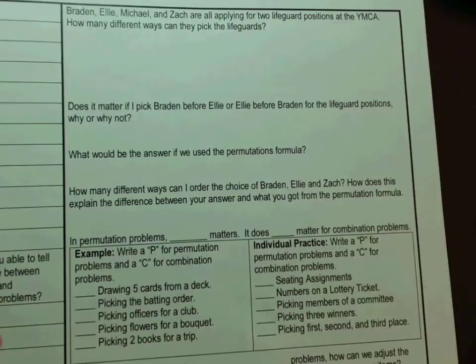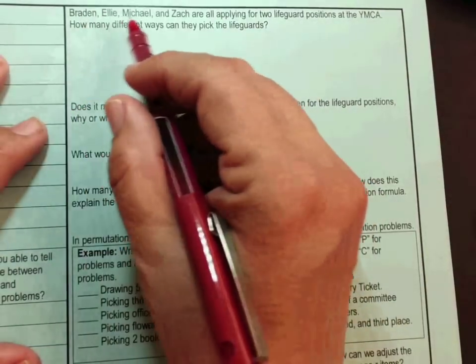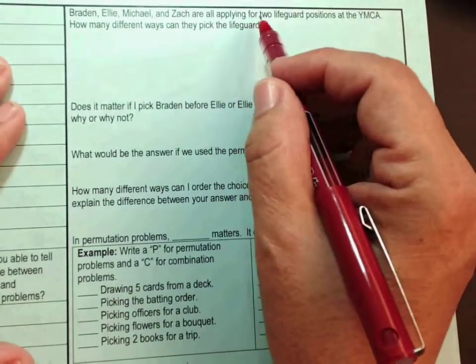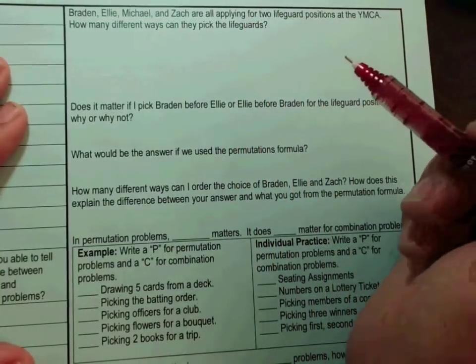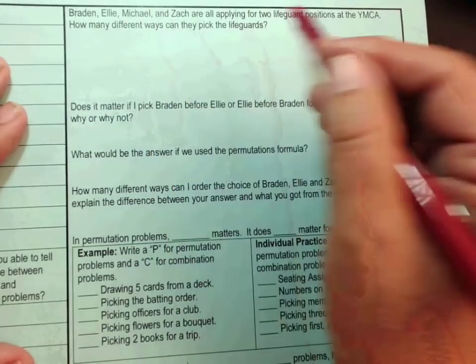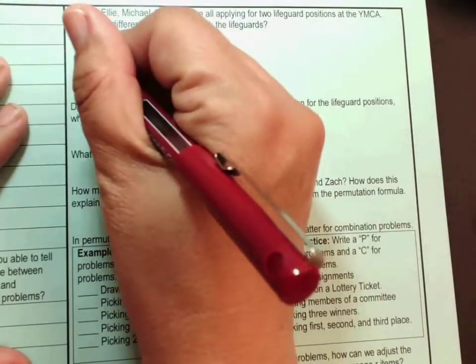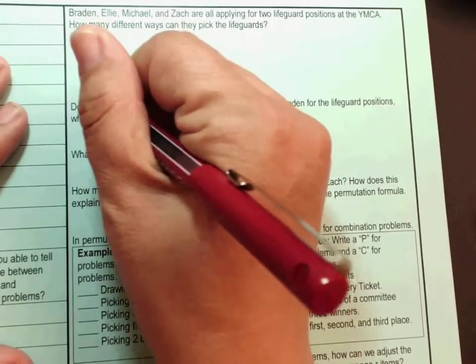Now we're going to take this a step further. Braden, Ellie, Michael, and Zach are all applying for 2 lifeguard positions at the YMCA. How many different ways can they pick the lifeguards? Since there are 2 choices being made, tables are lovely for this.